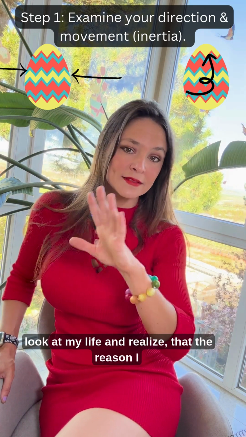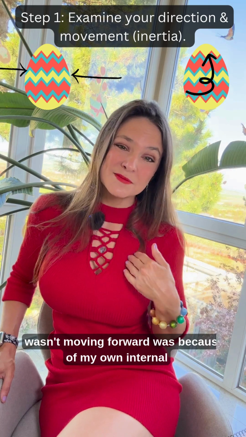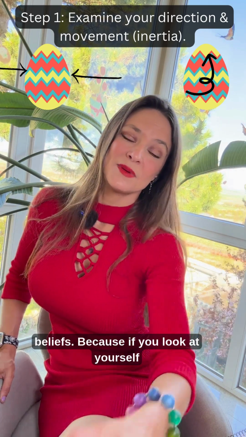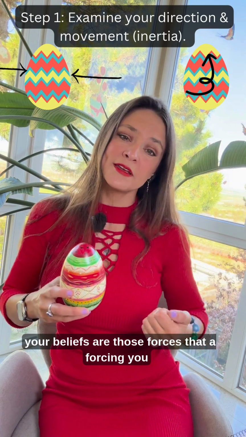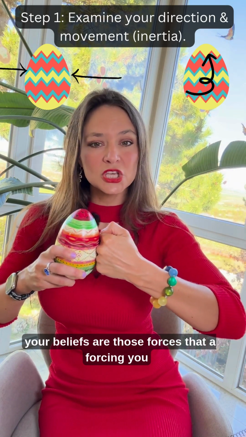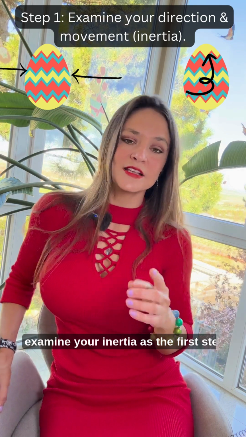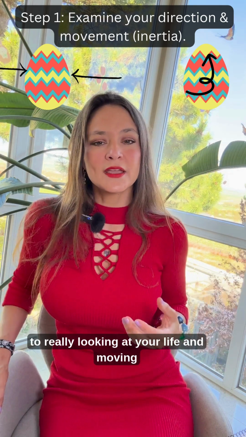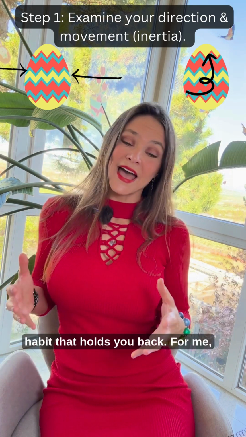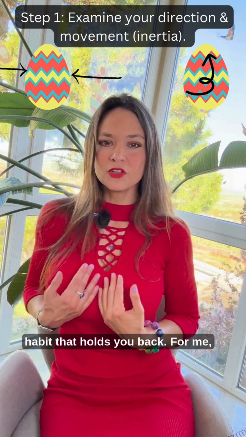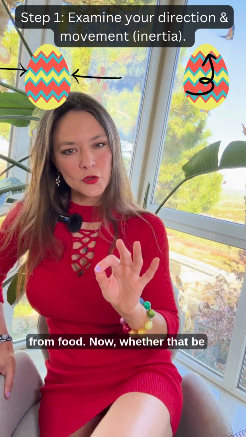I had to look at my life and realize that the reason I wasn't moving forward was because of my own internal beliefs. Because if you look at yourself and you look at what your beliefs are, sometimes your beliefs are those forces that are forcing you in the wrong direction. So I want you to examine your inertia as the first step to really looking at your life and moving forward with purpose. You may have a habit that holds you back. For me, I had a habit of restricting myself from food.